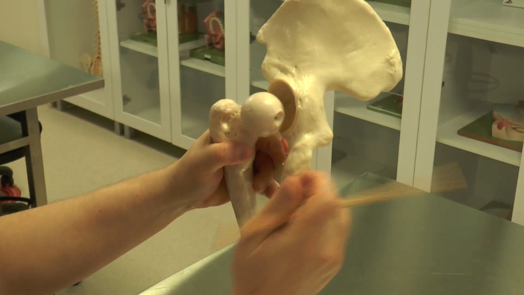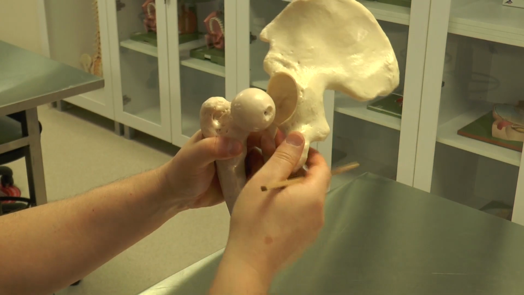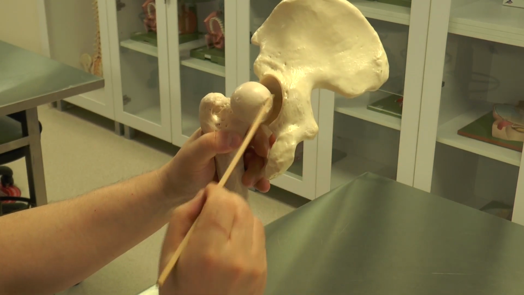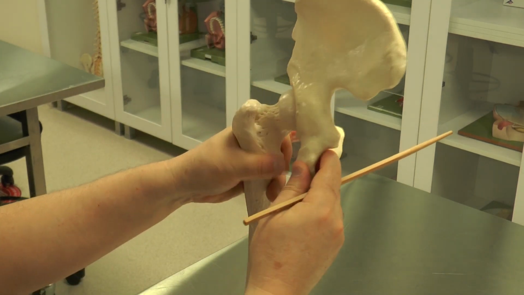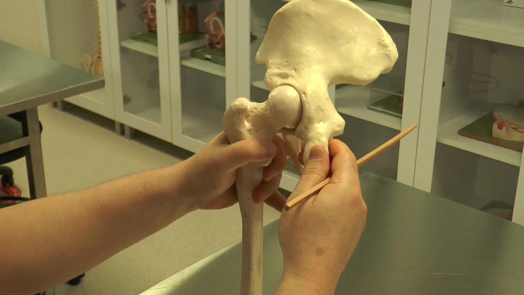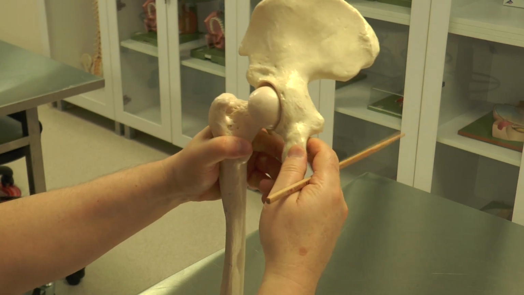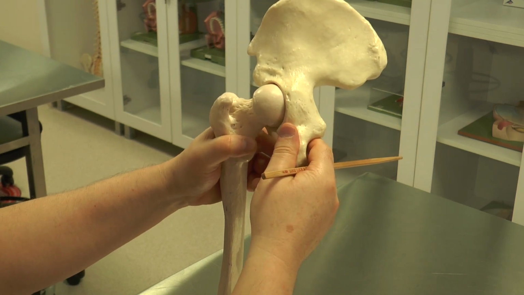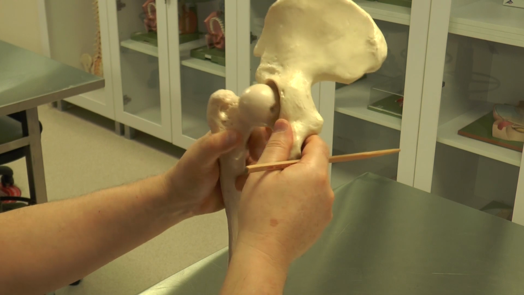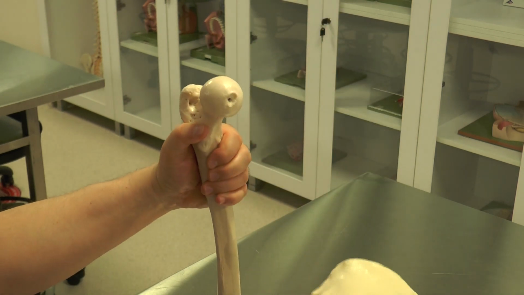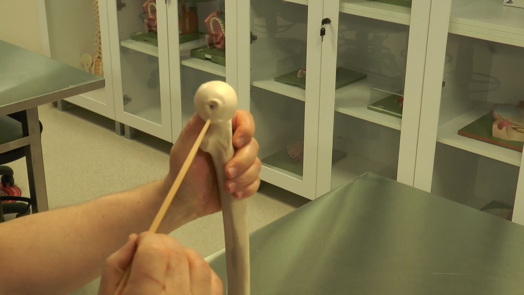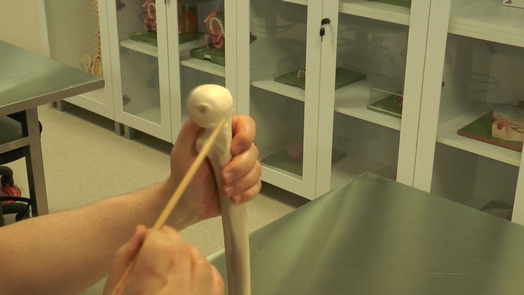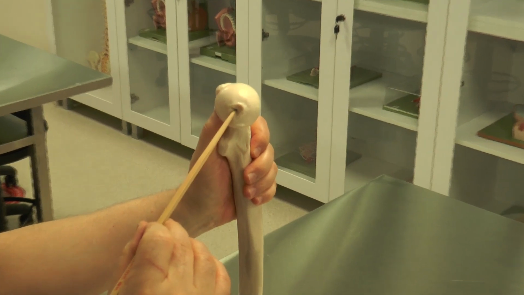This is the acetabulum of the pelvic bone, and the head of the femur, and they form what we call the hip joint. This is the hip joint that forms between these two important bones. One thing that we see here in the head is a depression, what we call the fovea capitis.